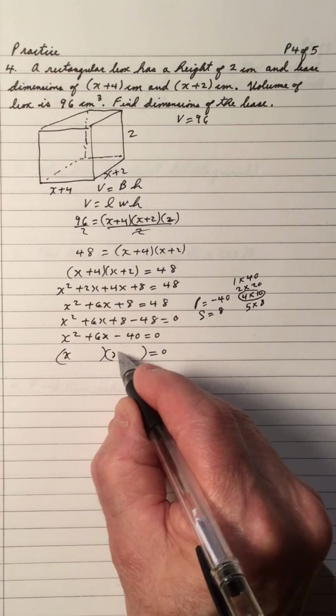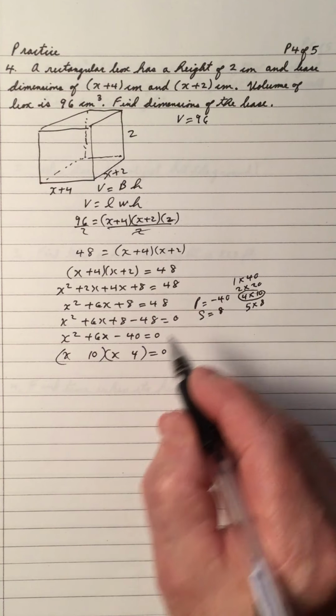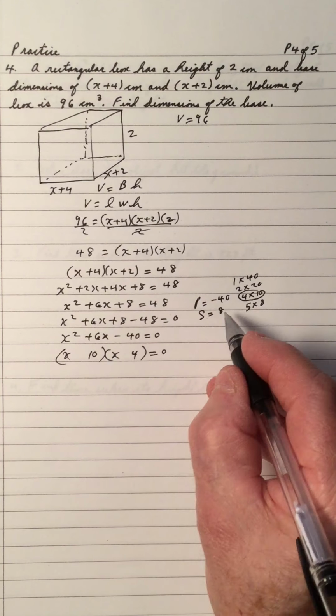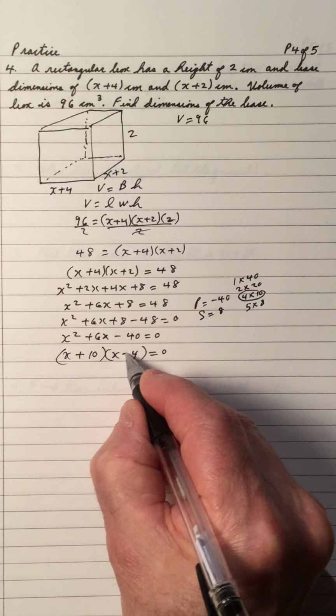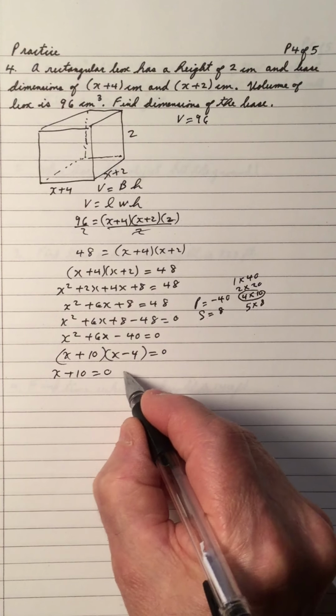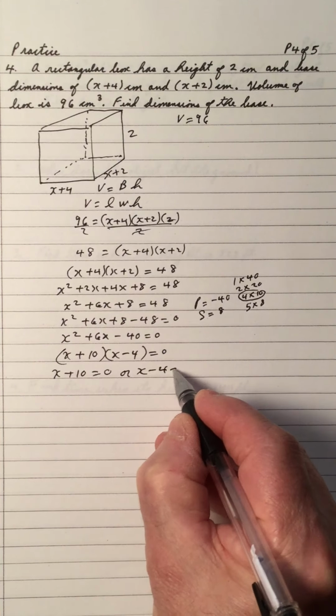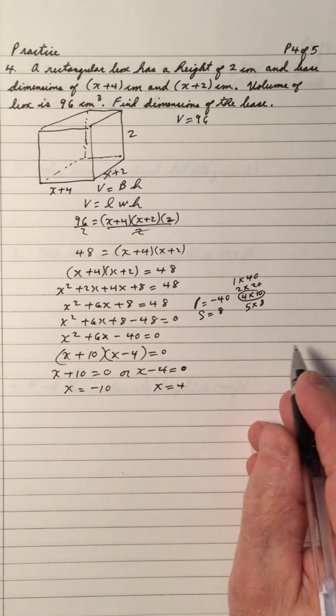So it's an x and an x, a 10 and a 4. Because the product is negative, we have to have a plus and a minus. The sum is positive, so it's a positive 10, negative 4. x plus 10 equals 0. x minus 4 equals 0. x is equal to negative 10, or x is equal to 4.